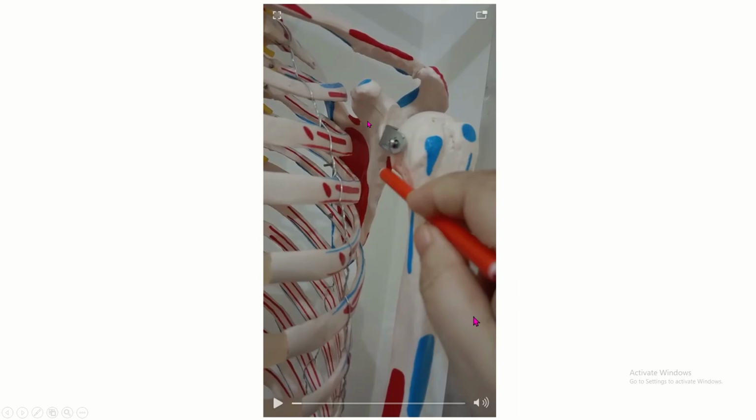So this is all about the axilla. In the skeleton, the location of the axilla. Here the apex, this is the base, this is the lateral wall, here.